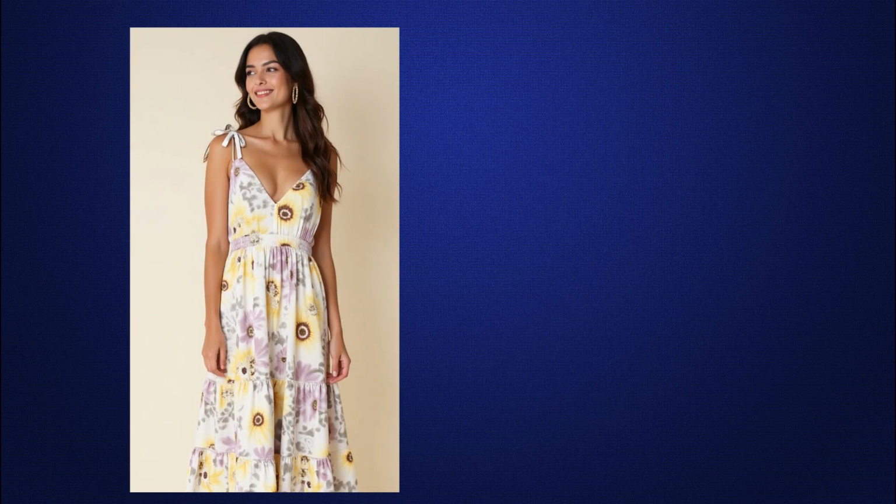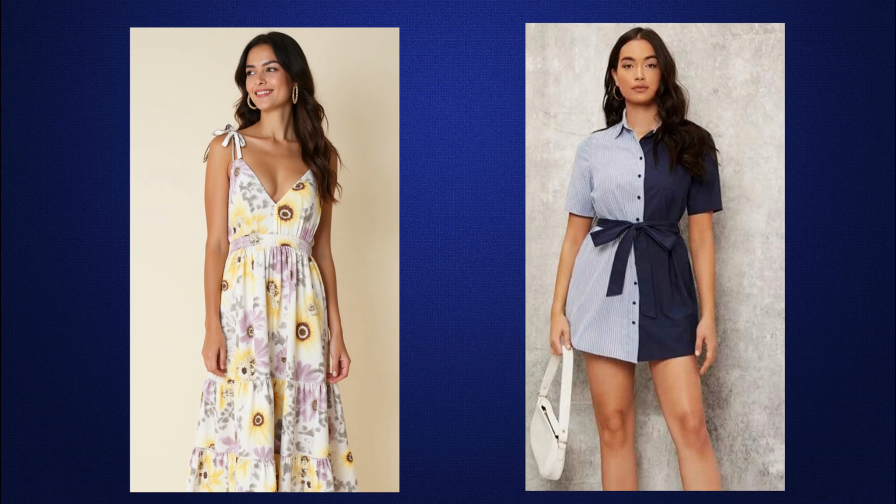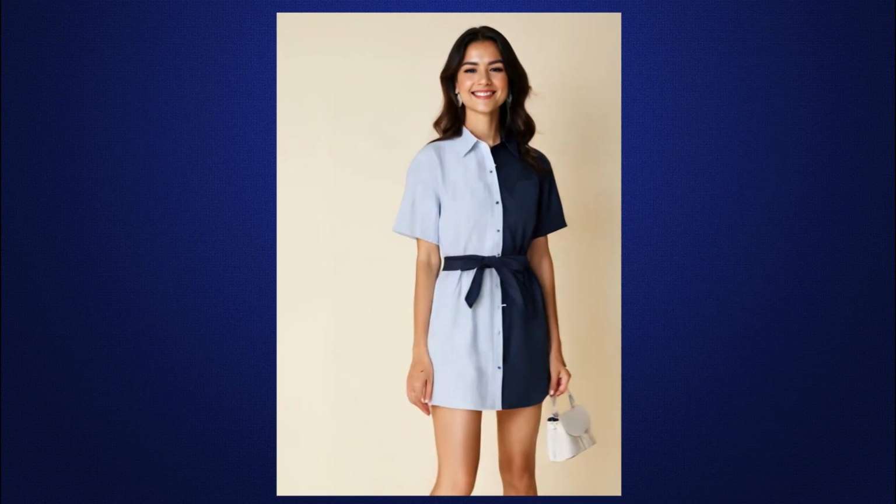Again, the model is the same, but the outfit is completely different. And here's the video of the model wearing this outfit.